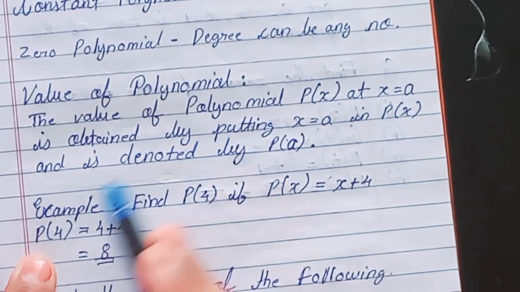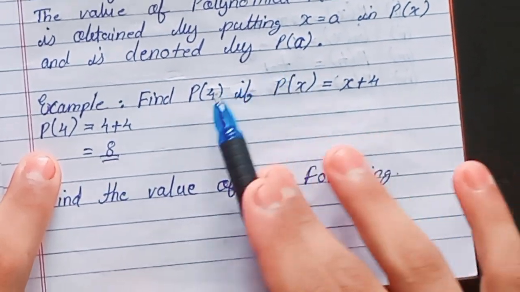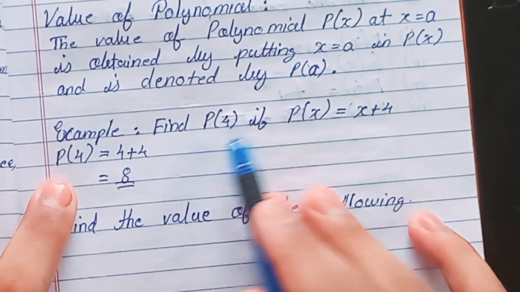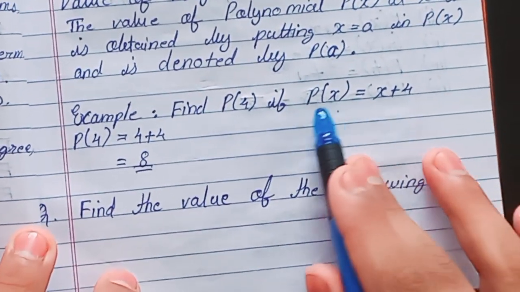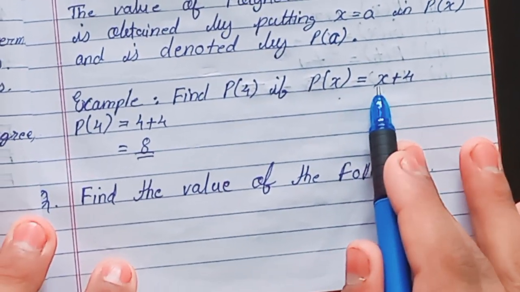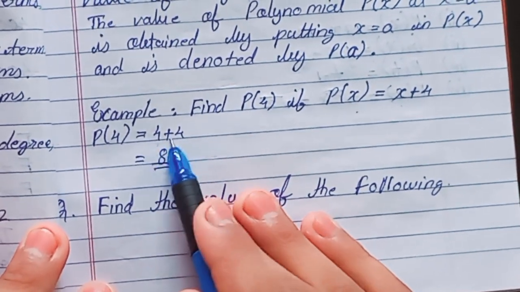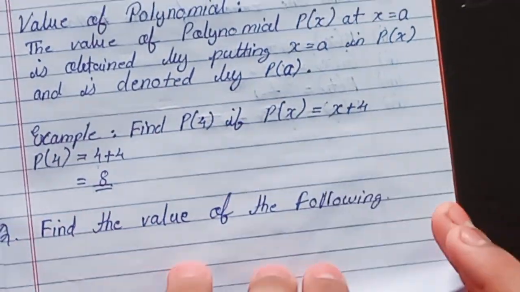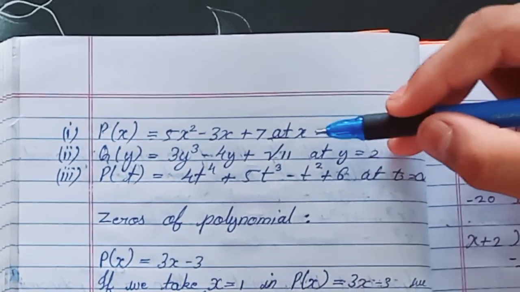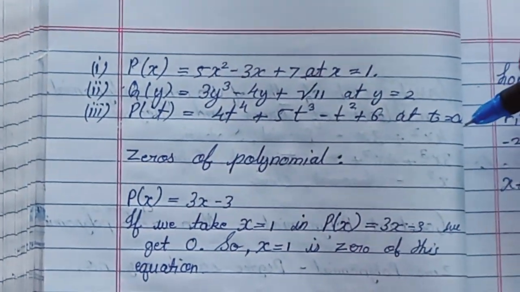I can simplify this by an example. So find p(4) if p(x) is equal to x plus 4. Here this p denotes polynomial and x denotes variable. So in the place of x we have here 4. So we can substitute 4 in the place of x in this equation. So p(4) is equal to, in place of x we substitute 4, and 4 plus 4 will be 8. So this is an example of the value of polynomial. I hope you understood this. So next question here we should find the value of this polynomial if x is equal to 1. So these are some questions which we can practice.